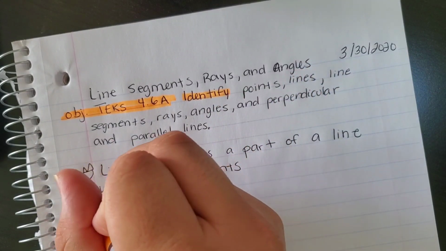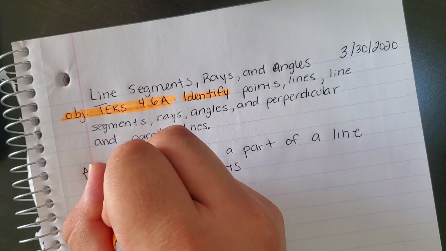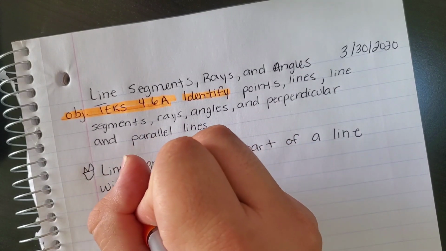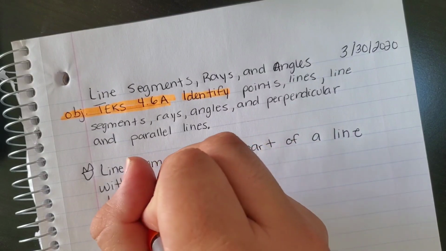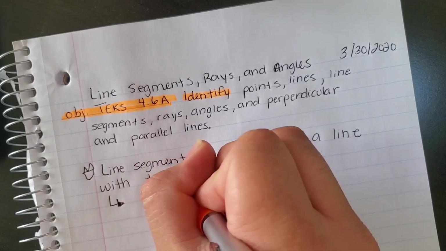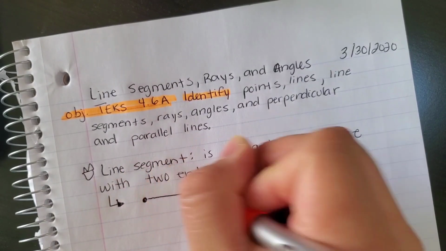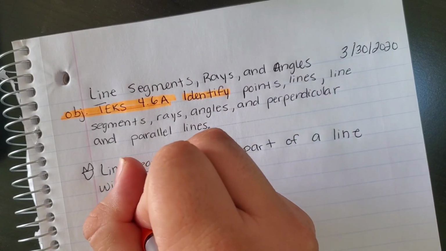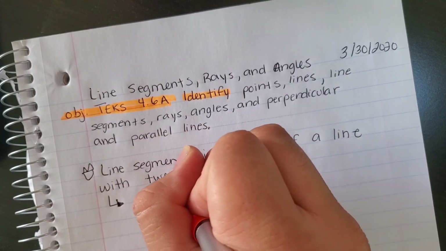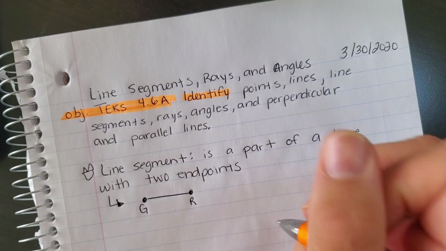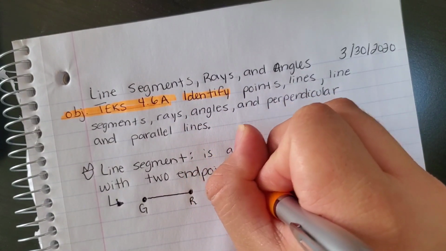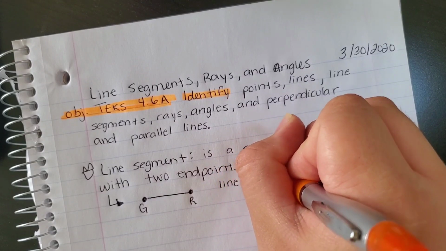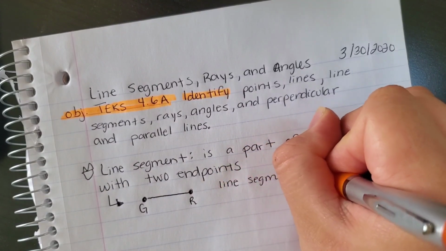So usually it will look like this. It will have a period or a dot, and then it will have a line, and it will end with another dot. And they will have letters on each dot, for example, G and R. So this one is called line segment GR.